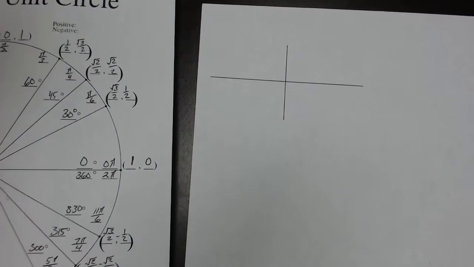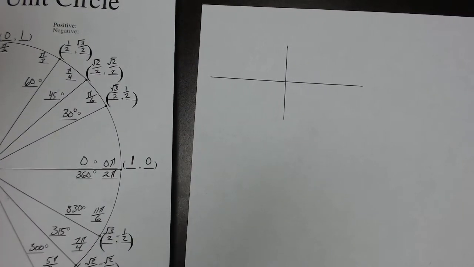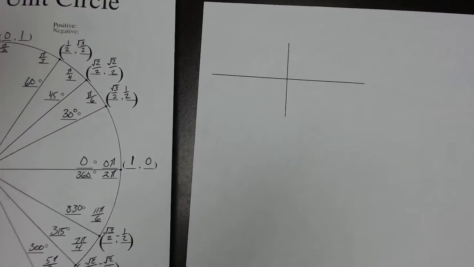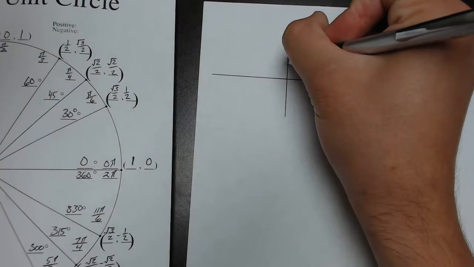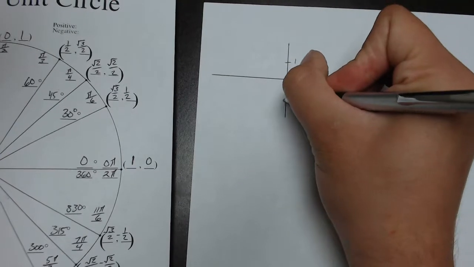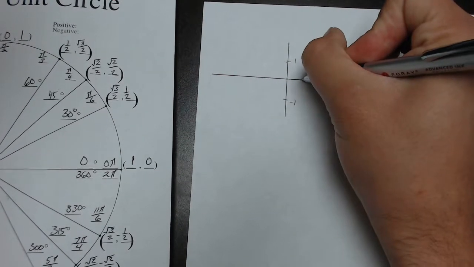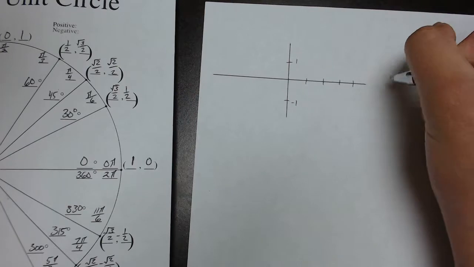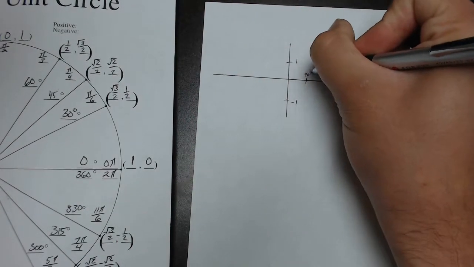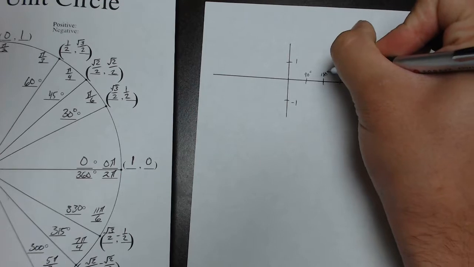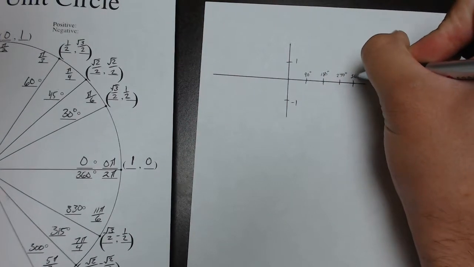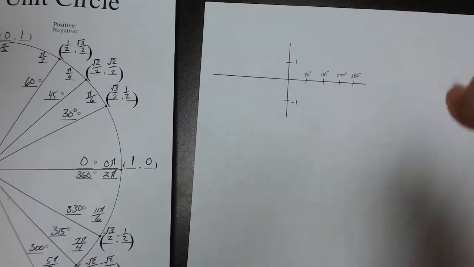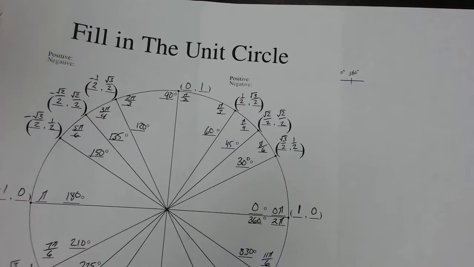And I'm going to go ahead and graph sine for the first, let's just say, 360 degrees. I'll make this pretty narrow. So this will be positive 1. This will be negative 1. We'll make this 90 degrees, 180, 270, 360. Now, let's go ahead and use our unit circle to fill in the blanks.